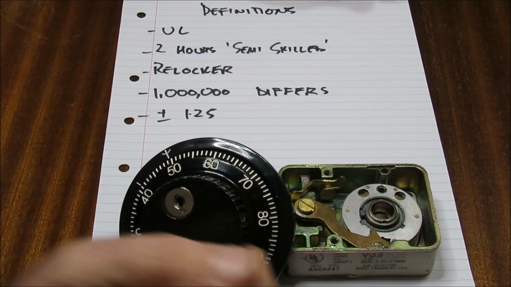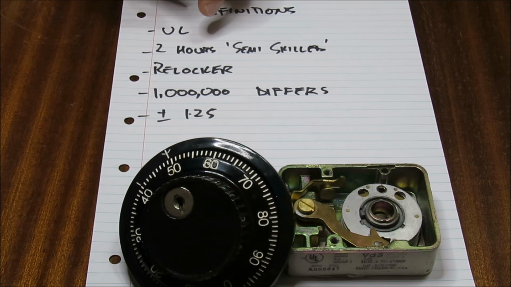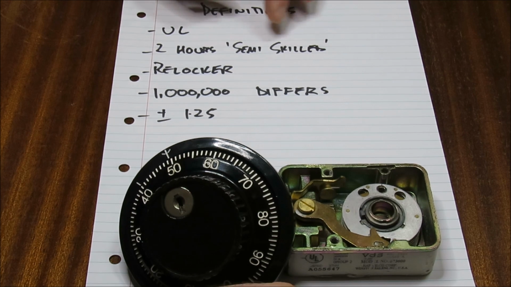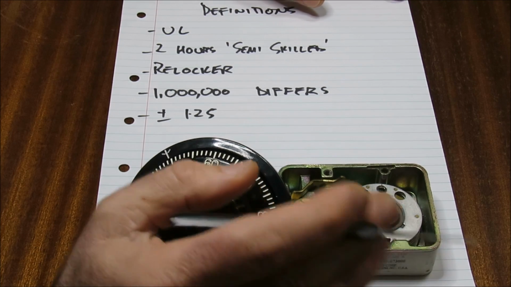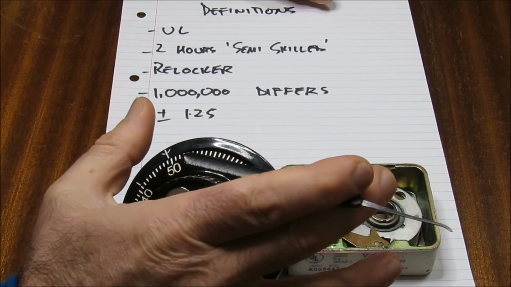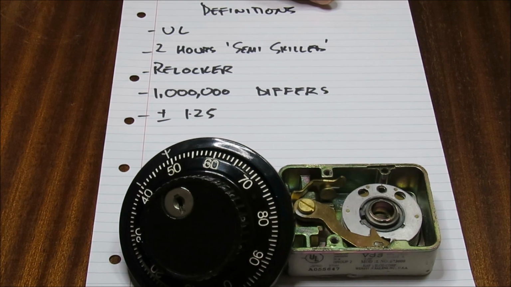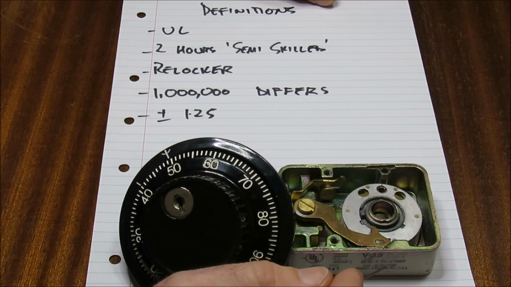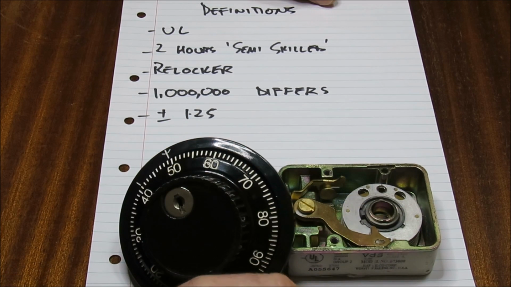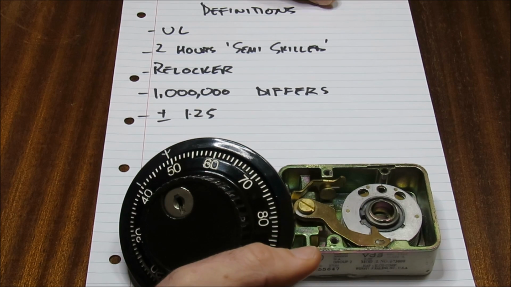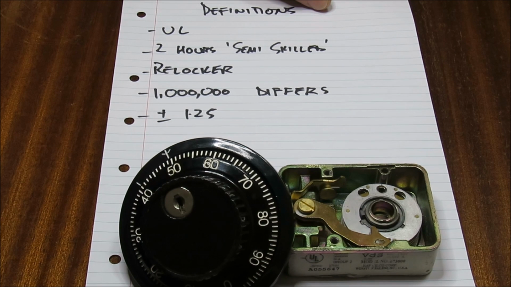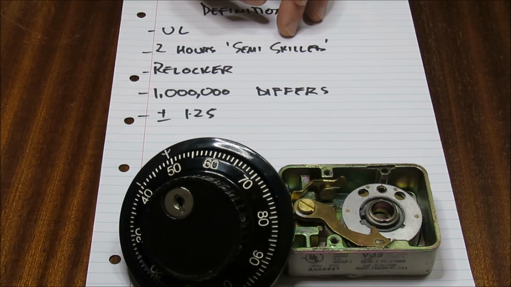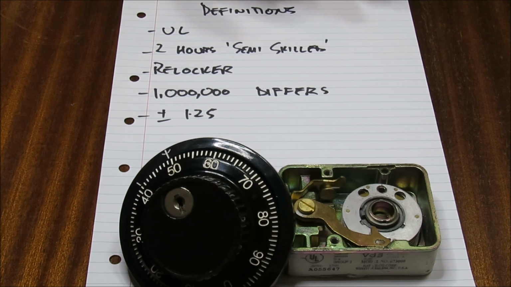Well, first thing is a Group 2 lock should be able to withstand 2 hours of semi-skilled, if you can read my scrawl, manipulation. Now, if you are skilled at manipulating one of these things, let's say you are a safe engineer and you do this all day, every day, an average time for getting into one of these, unless you happen to get a lucky lock, is about 20 minutes. Now, the average burglar on the street, on the other hand, is not semi-skilled. He isn't skilled. He is basically a goon who's trying to get some cash, okay? So semi-skilled means a bit better than the average dumb burglar.